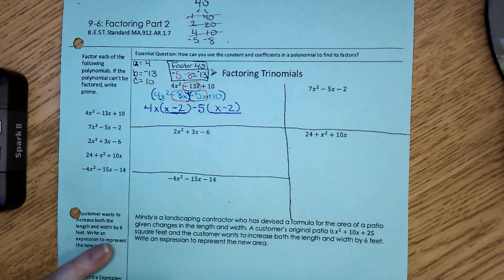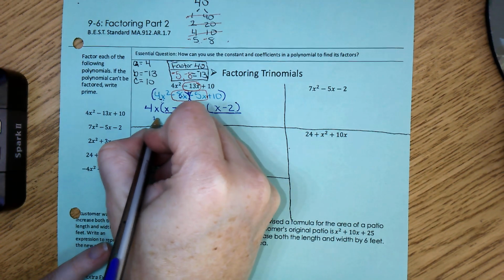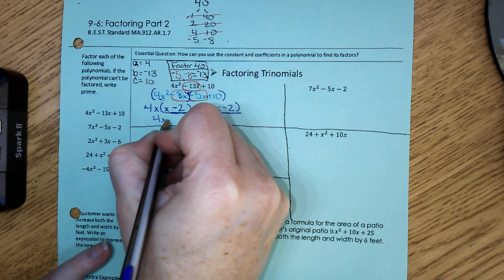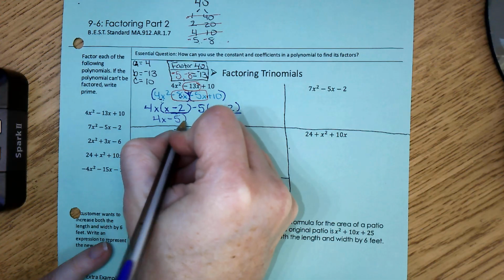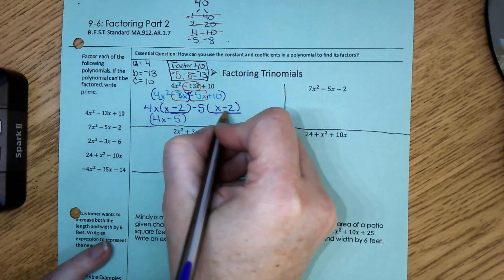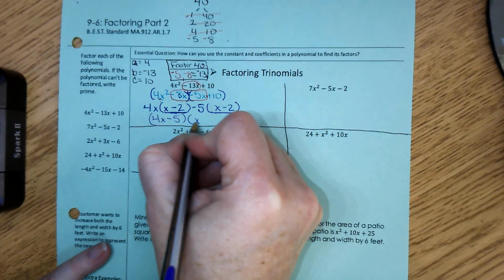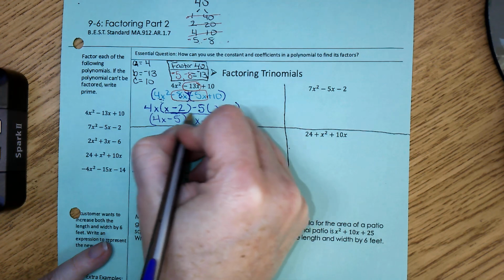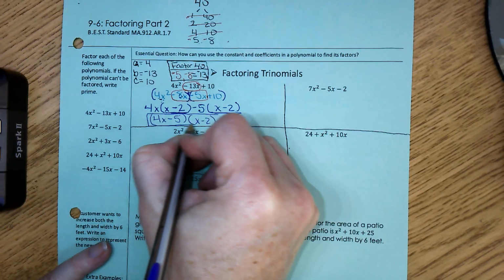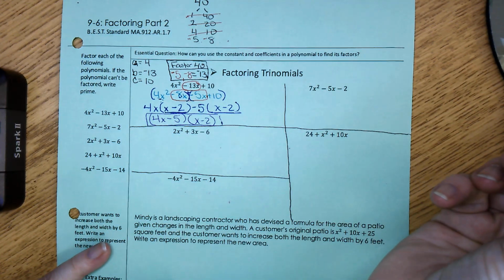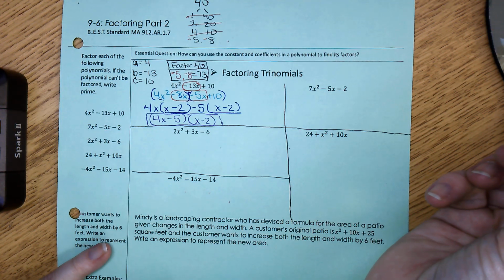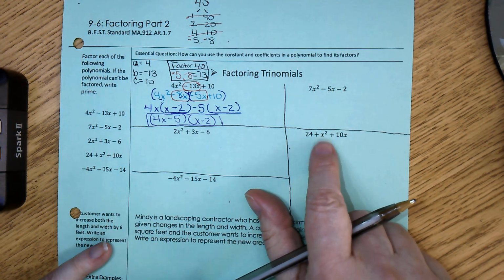So what were we able to factor out? Well, my first group, 4x. Out of my second group, minus 5. And what do we have a matching set of? X minus 2. All right, we factored our first trinomial. All right, so I am going to do this one here next.